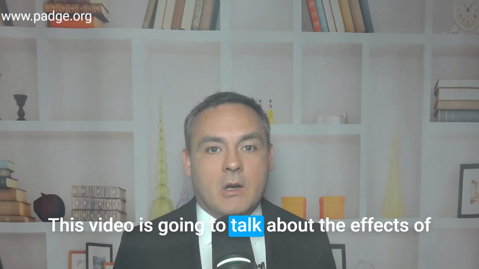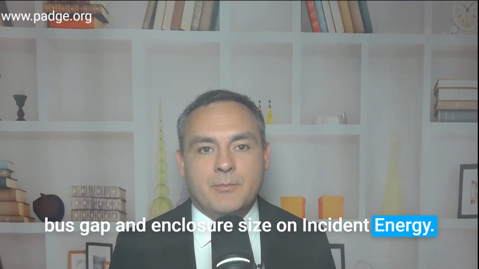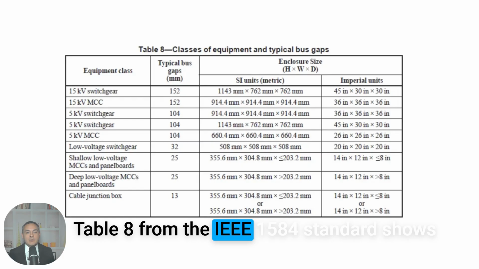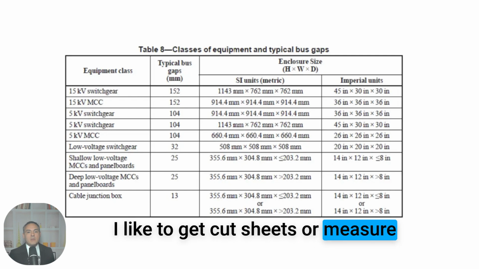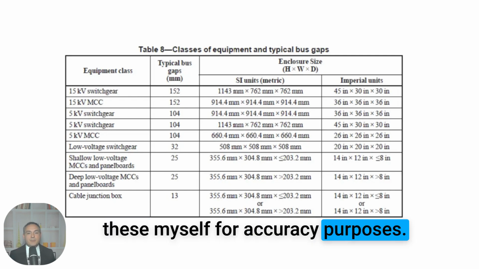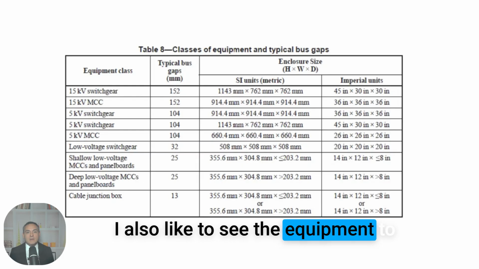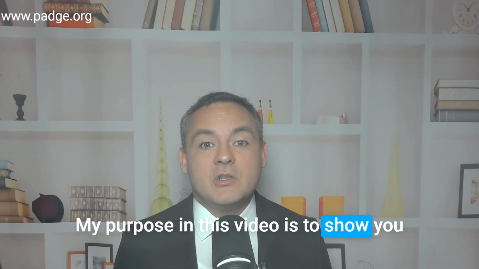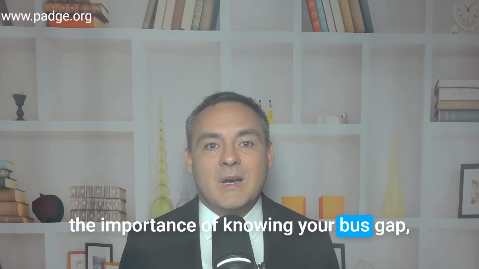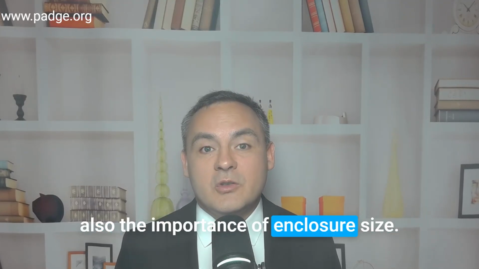This video is going to talk about the effects of bus gap and enclosure size on incident energy. Table 8 from the IEEE 1584 standard shows typical bus gaps and enclosure sizes. I like to get cut sheets or measure these myself for accuracy purposes. When prohibited, I do defer to Table 8. I also like to see the equipment to evaluate the efficacy of the equipment. My purpose in this video is to show you the importance of knowing your bus gap, sometimes called electro gap, and also the importance of enclosure size.